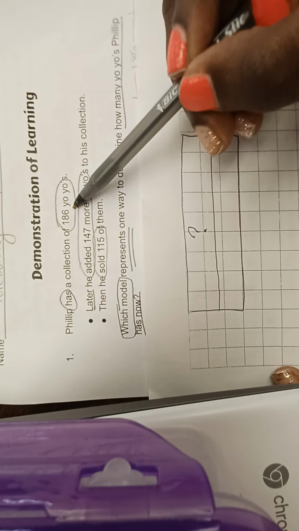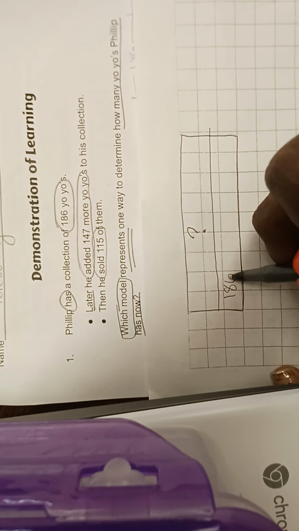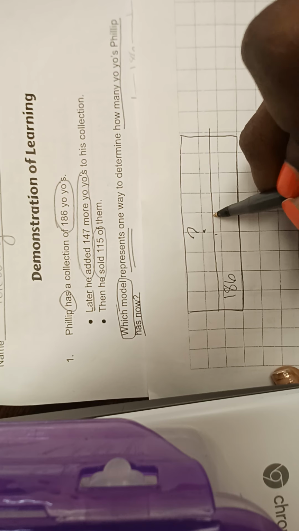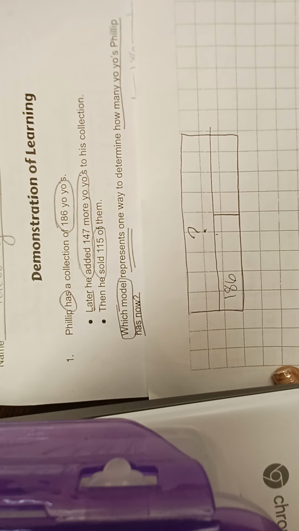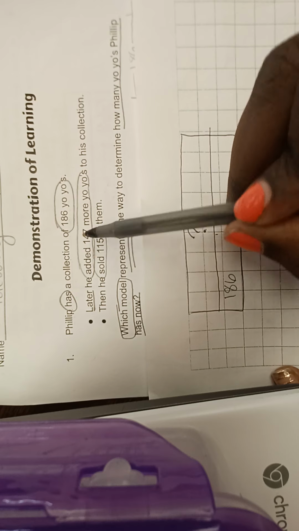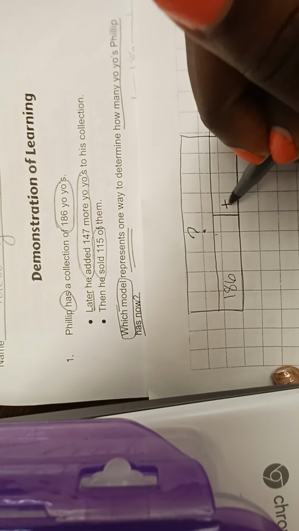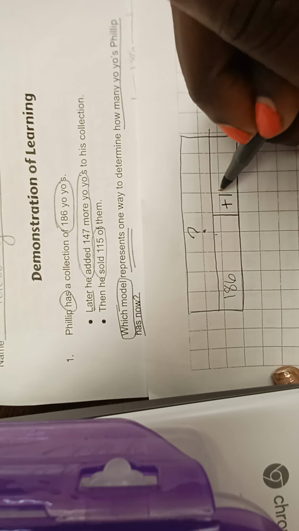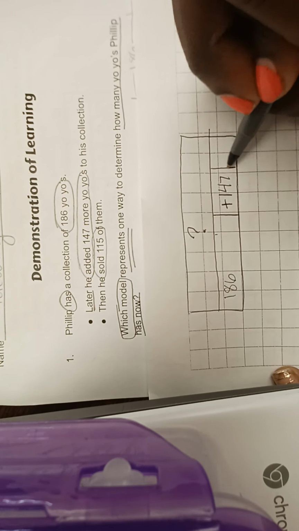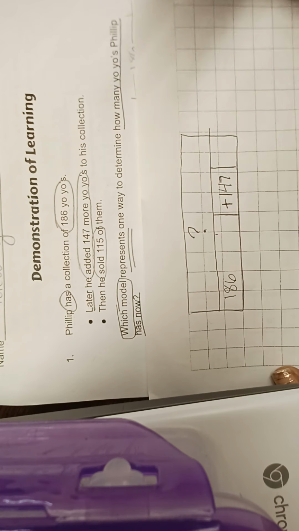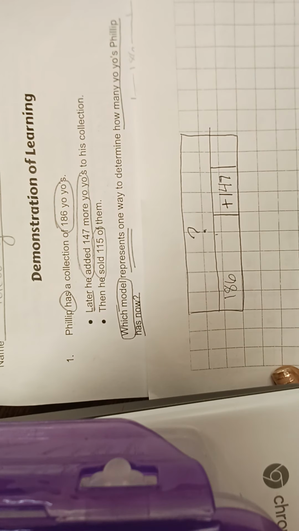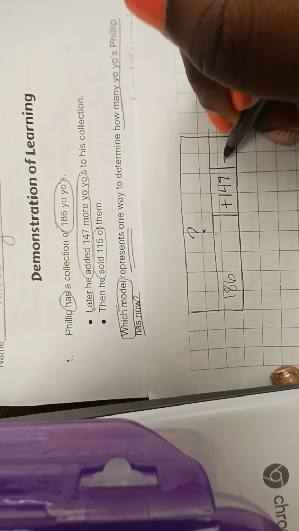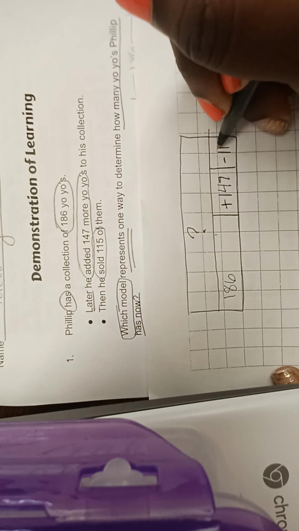So we know in his collection he has 186. So I'm going to write 186 to start. That's a little bigger, so I'm going to draw my partition there. And then later he added 147. So I know that he added 147. So I'm just going to put a plus sign and 147 and then partition the rest of that rectangle off. And then he sold 115 of them. So I'm going to subtract 115.